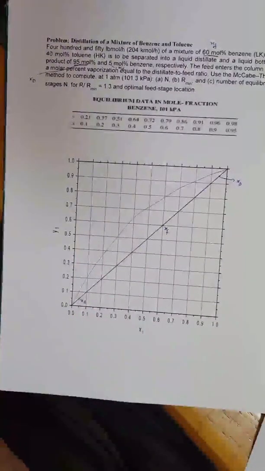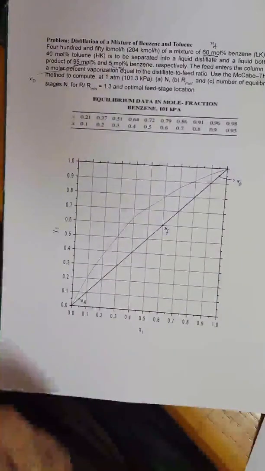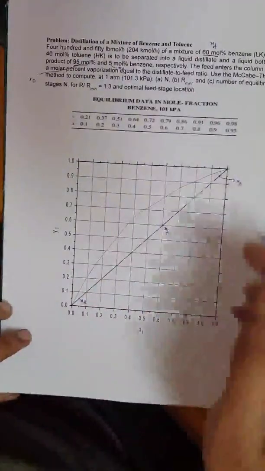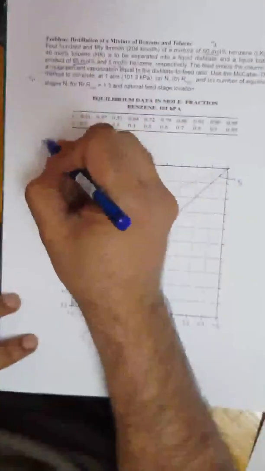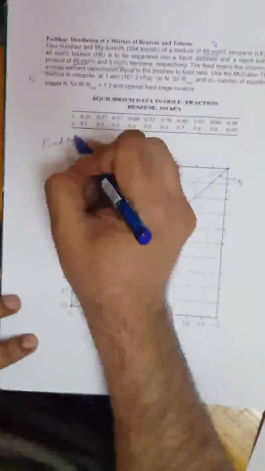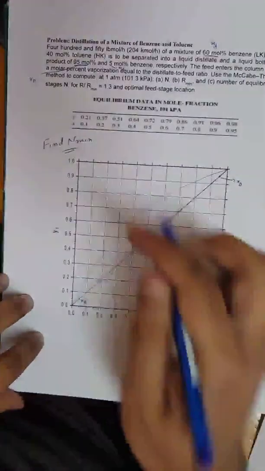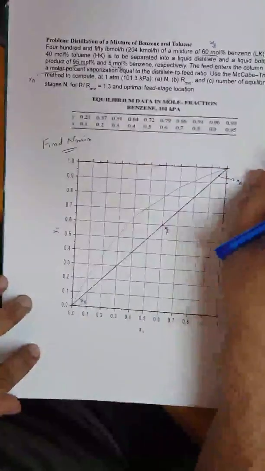Our first goal is to locate all these points. Then we need to find N minimum. This graph can be used for finding N minimum.